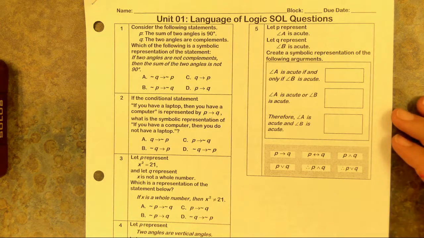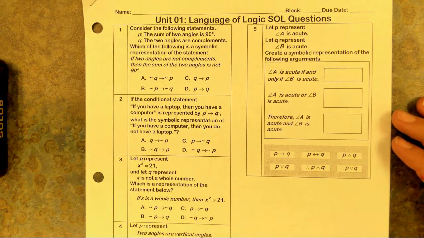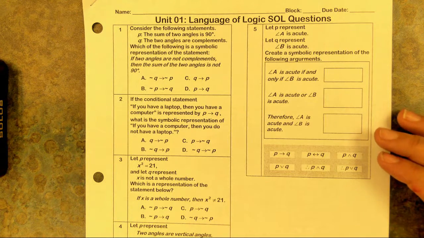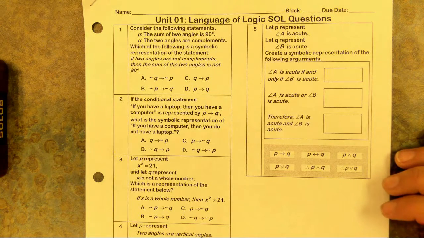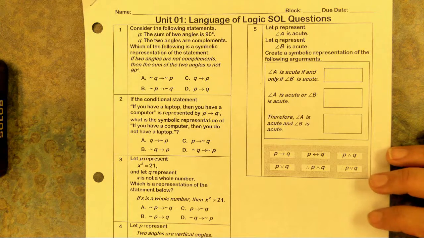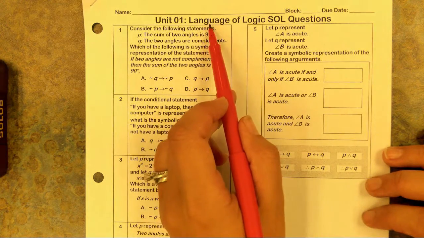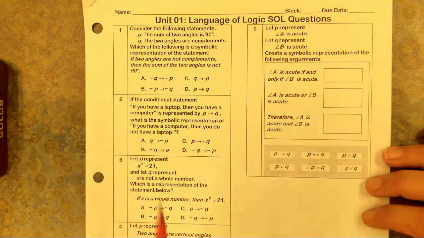Alright guys, so for the first unit of geometry, these are the SOL questions that have come from previous exams, previously released SOLs, and you're going to see these throughout the entire curriculum. I'll usually give these SOL packets to you at the beginning of the quarter or the beginning of the unit, but for this one, since it's the beginning of the school year, we're not going to work on this until right now. So for question 1, notice how this is the first lesson that we did, language of logic.